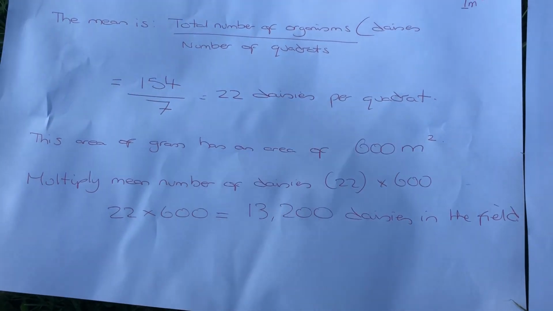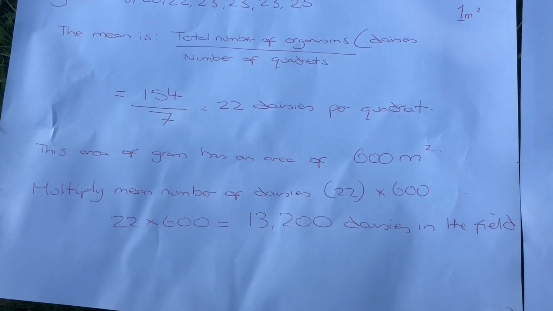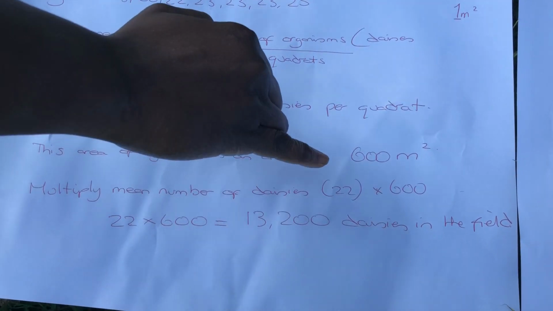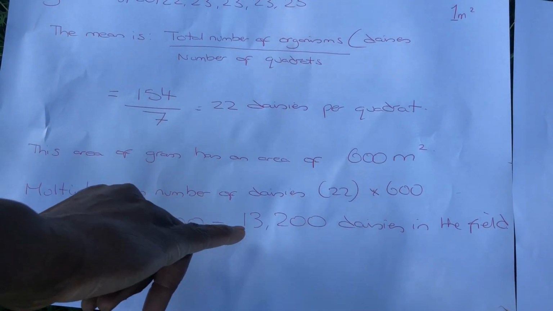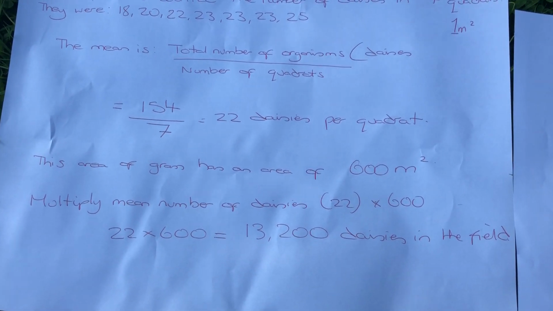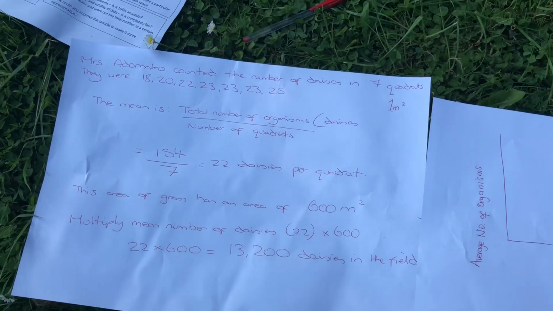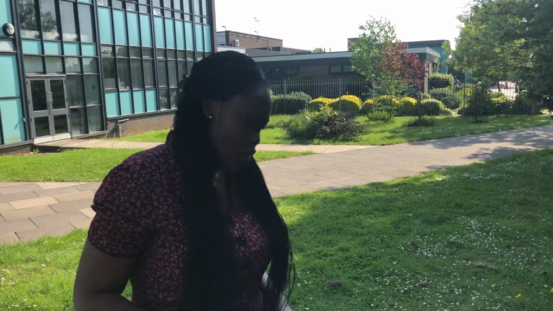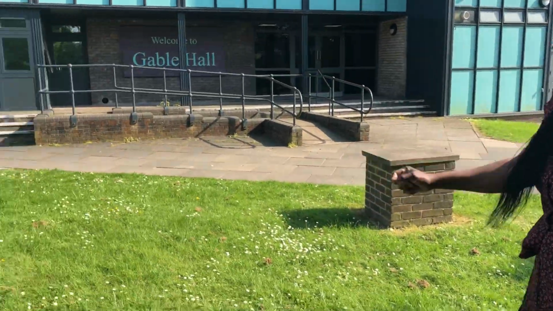Now, for the 600 square meters, we would have an estimate of 22 times 600, 13,200 daisies in the entire field. Okay, so this gives us an idea of how many daisies we have here without having to go and count every one of them. Now, we may also use a line transect.